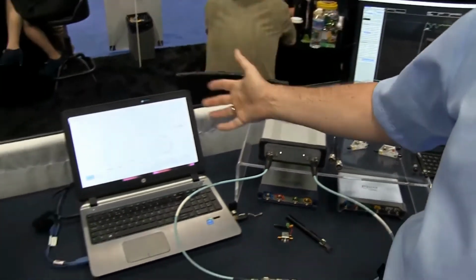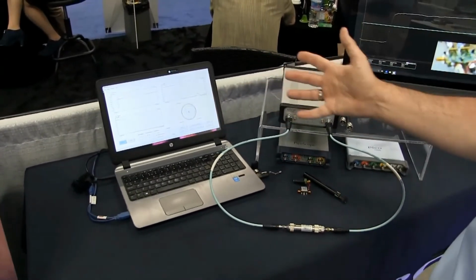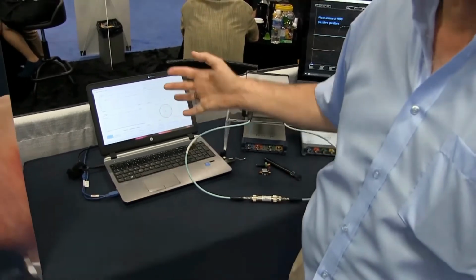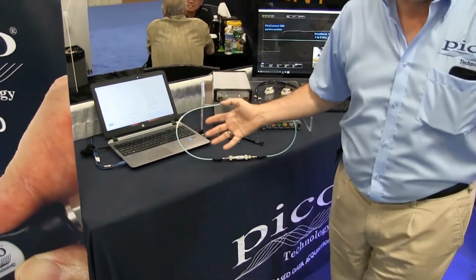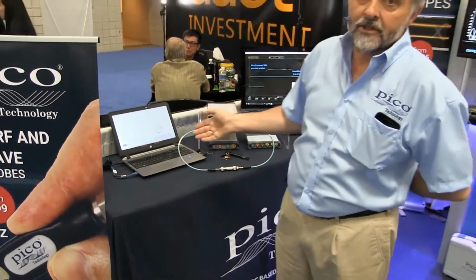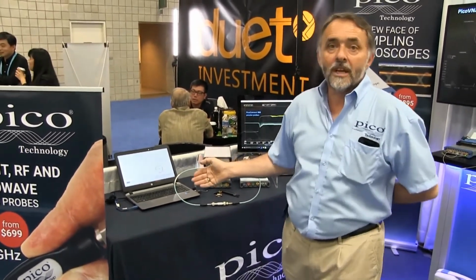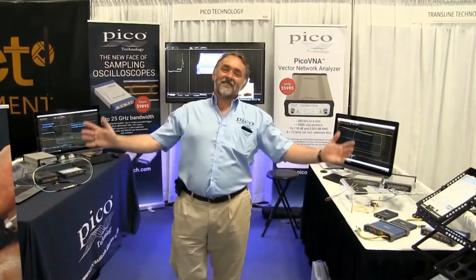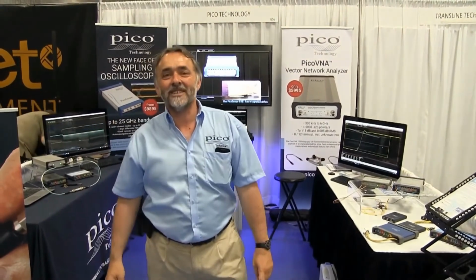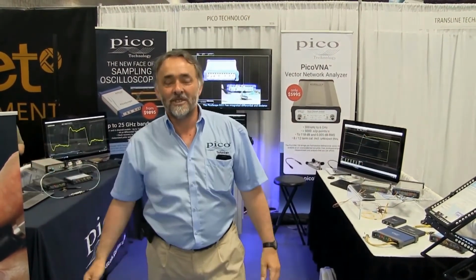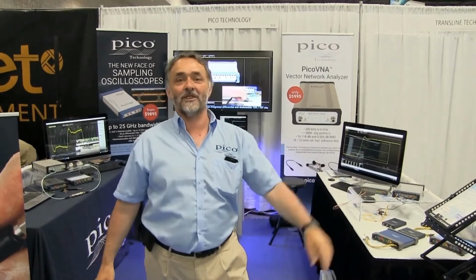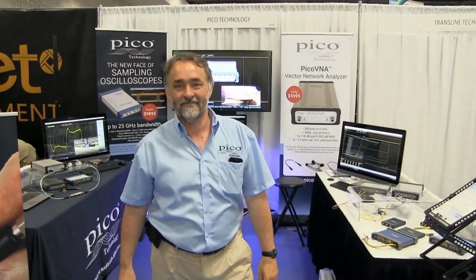Now, this software supports all the usual features that I hope you'd expect on a vector network analyzer. We've got de-embedding and embedding of test fixtures. We've got reference plane shift, all of the normal math functions of a full function vector network analyzer. Okay, so that's Pico at IMS 2017, Honolulu, Hawaii. Hope to see you next year in Philadelphia, 2018 IMS.